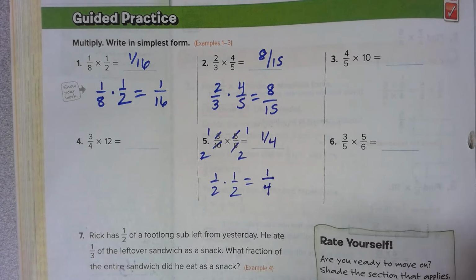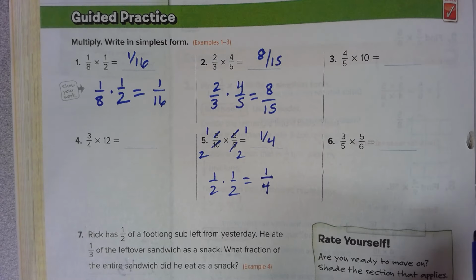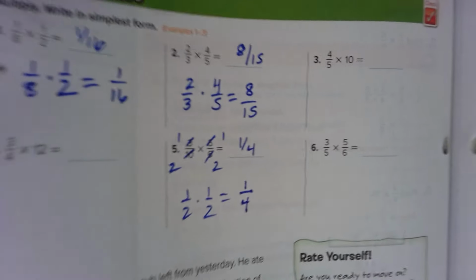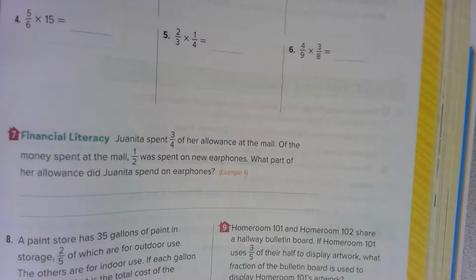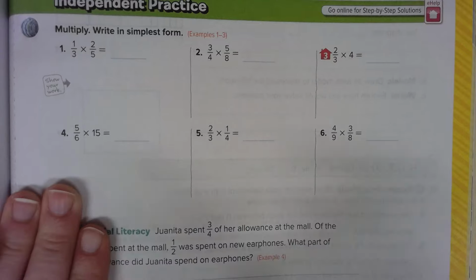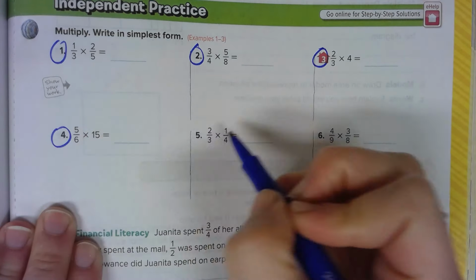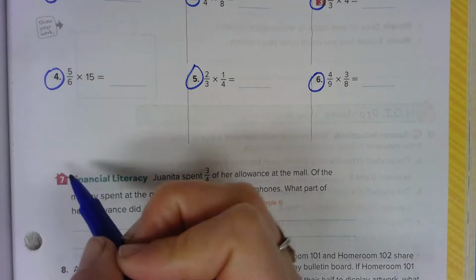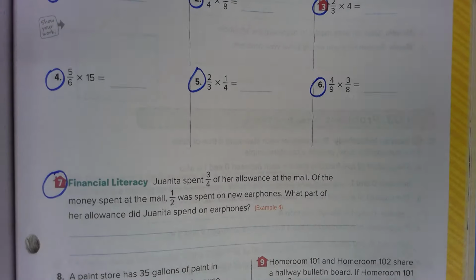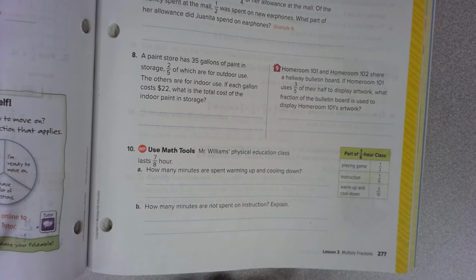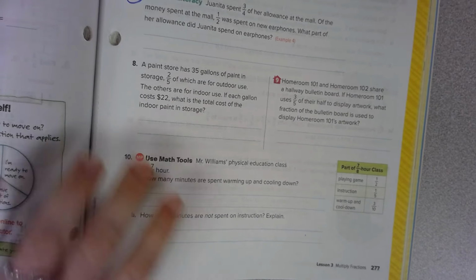Okay, pretty easy today. So what I'm going to do is have you do the following problems as your homework. Again, we're going to do problems number 1, 2, 3, 4, 5, 6, and 7 on page 277. I just wanted to show you the page number down here. Problems number 1 through 7.